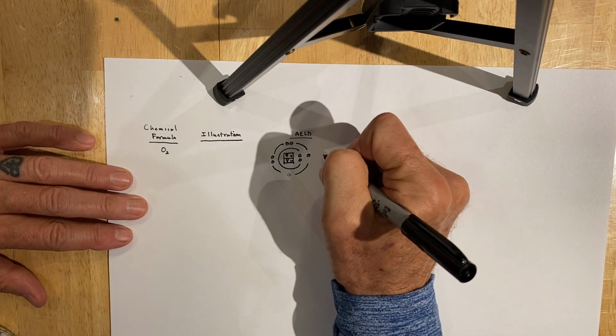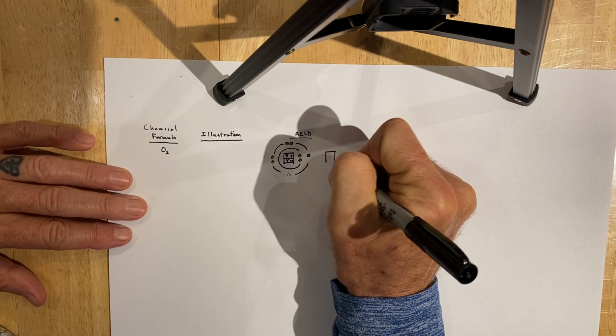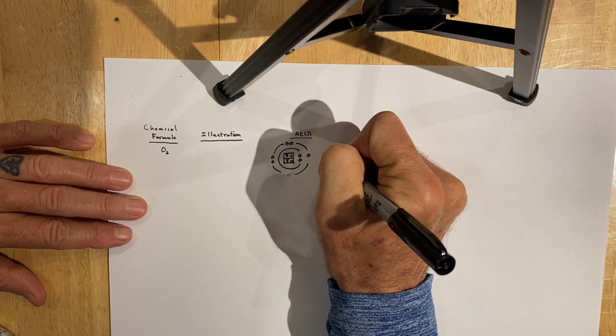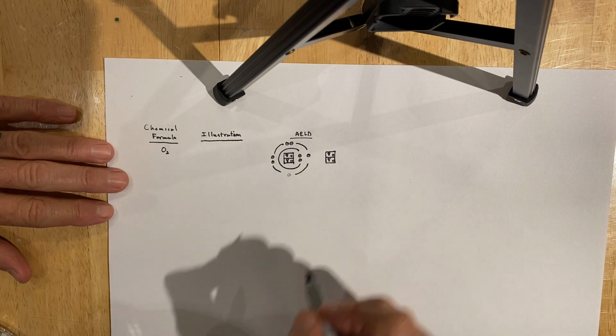That being said, we're going to show how this bonds to another oxygen atom, which also has 8 protons, 8 neutrons, and 8 electrons.